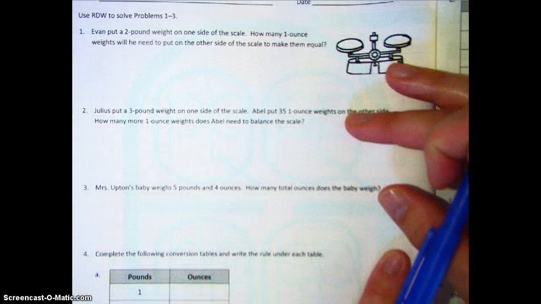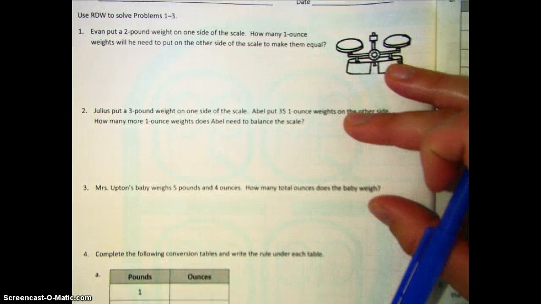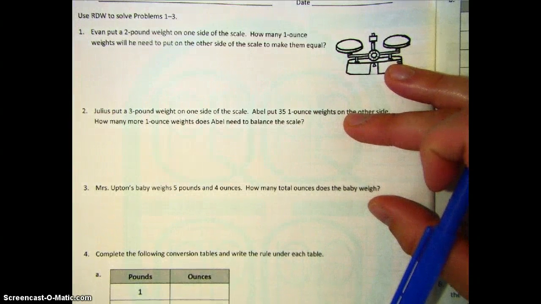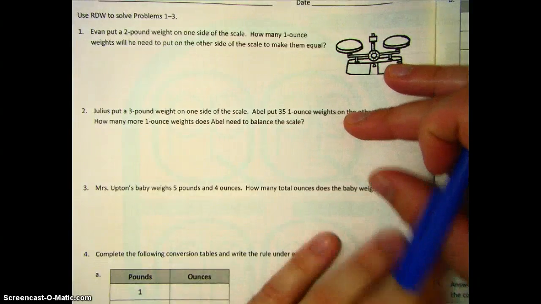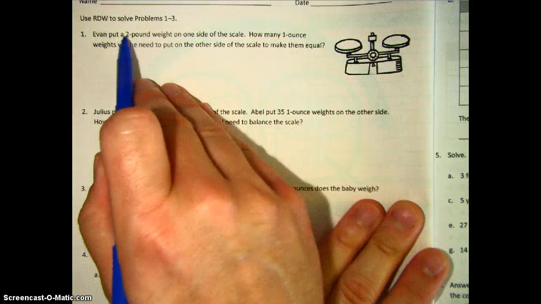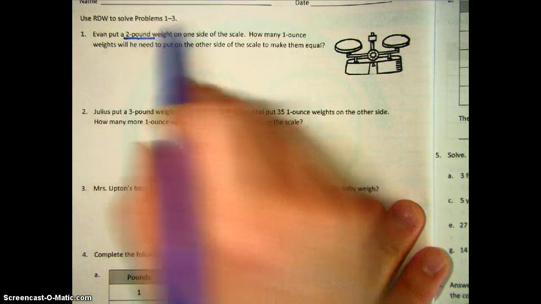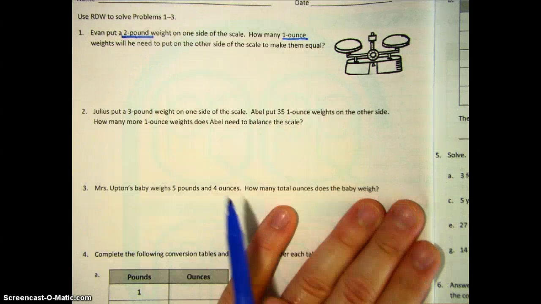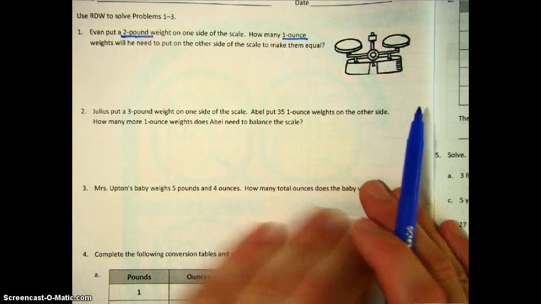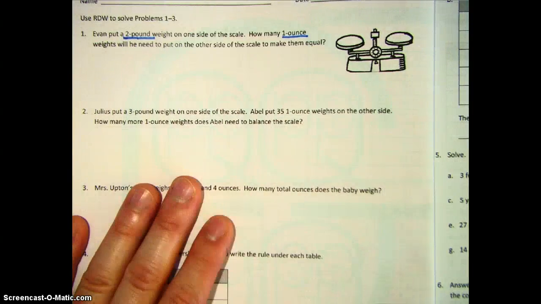side of the scale. How many 1-ounce weights will he need to put on the other side of the scale to make it equal? So basically what we're trying to do is figure out in 2 pounds how many ounces are there. That's basically all this question is asking us, because the 2 pounds have to equal the ounces on the other side.